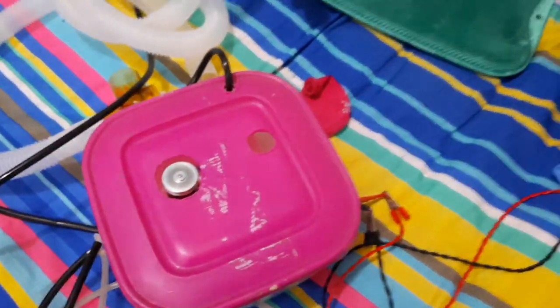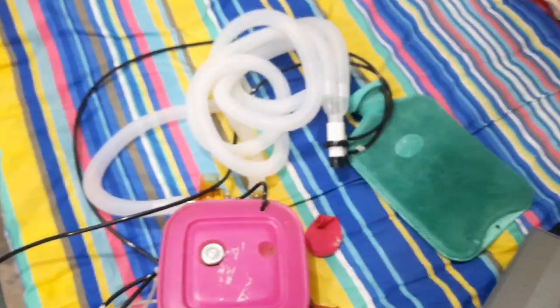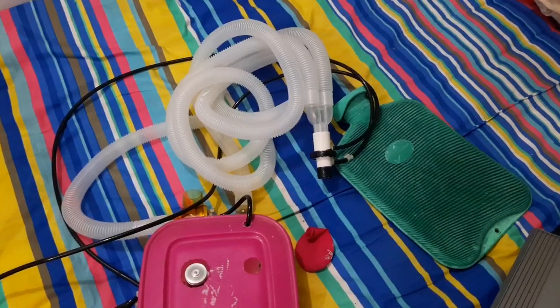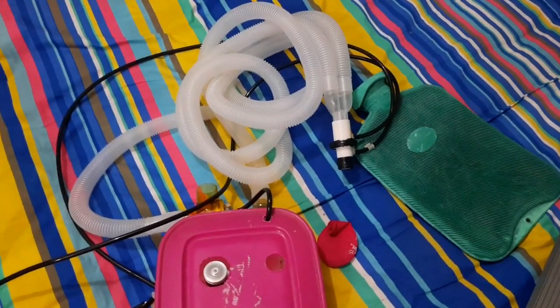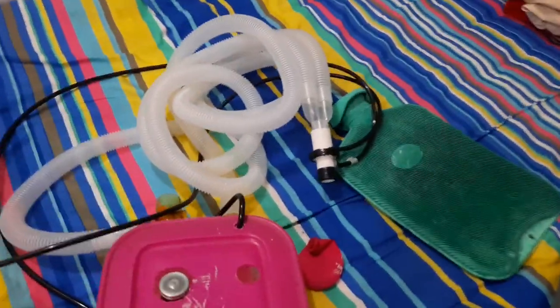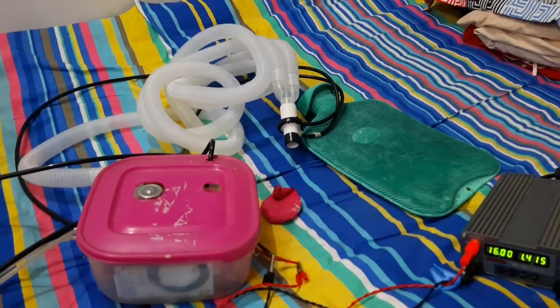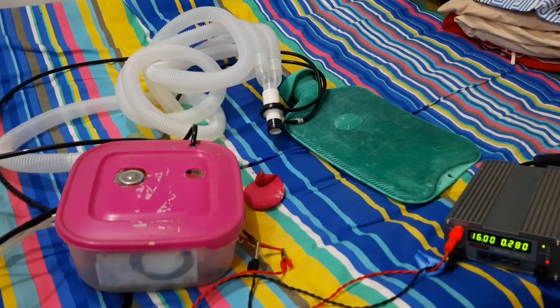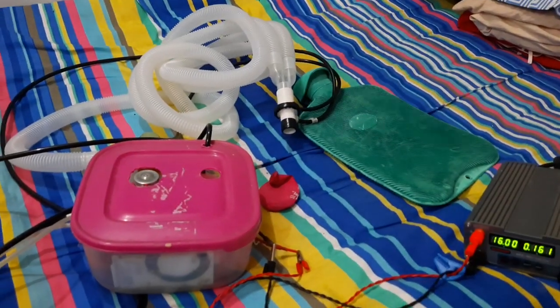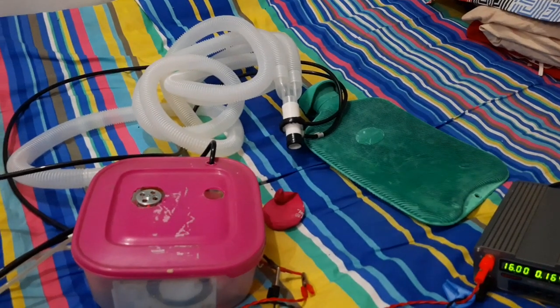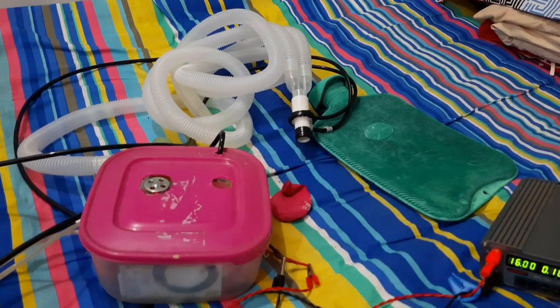So okay, this is video 1 of this prototype. You can subscribe so that I can keep you updated about this ventilator, and hopefully this project will be very successful, and as it will be open source, you can make it, and most importantly you can learn lots of things.